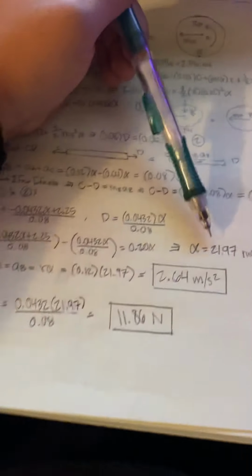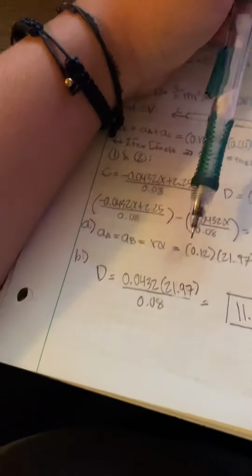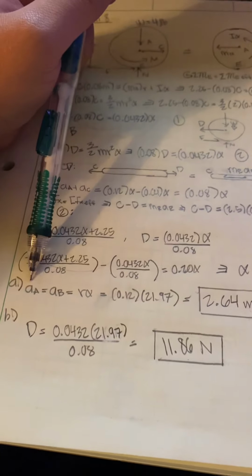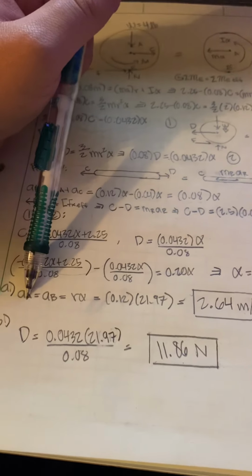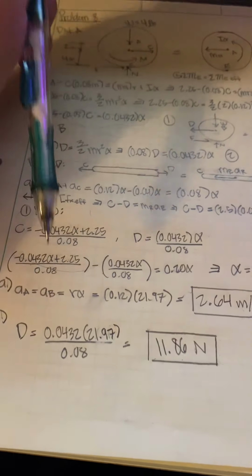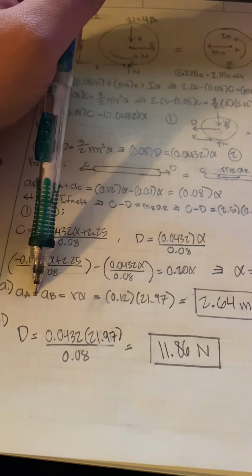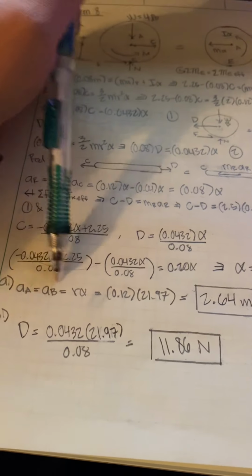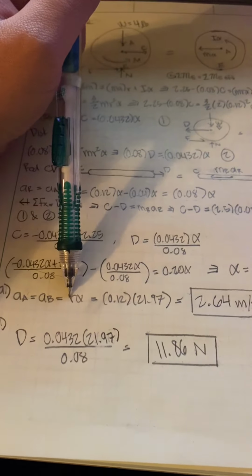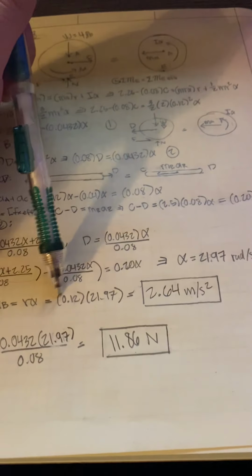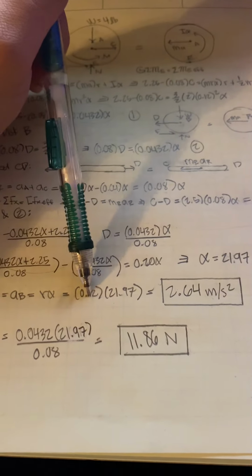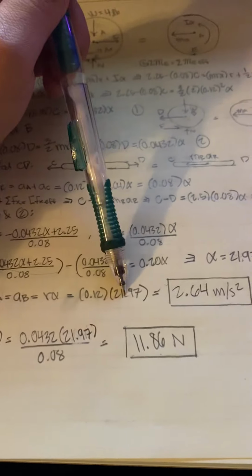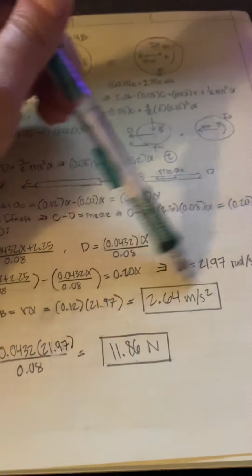Now it asks us for the acceleration of the center of each disc. Since it's the same size disc, we know that they will be equal to one another. So we just use the equation of radius times the angular acceleration, where the radius is 0.12. They have the same radius times the angular acceleration. This is what we get right here.